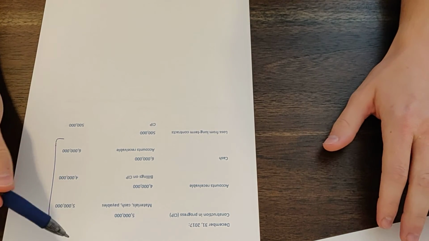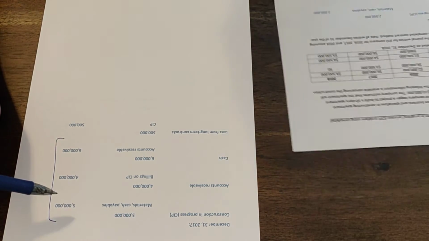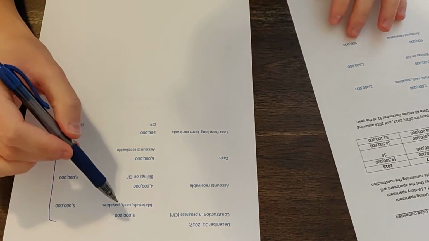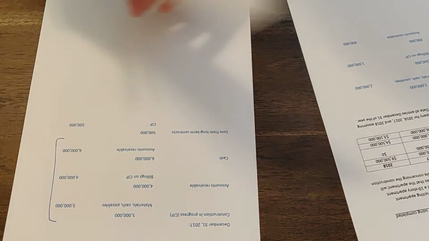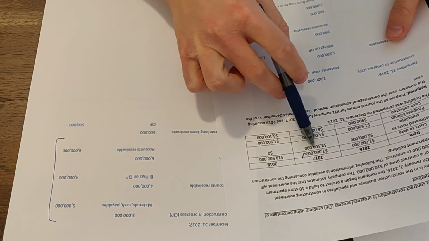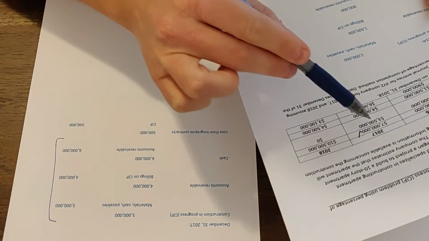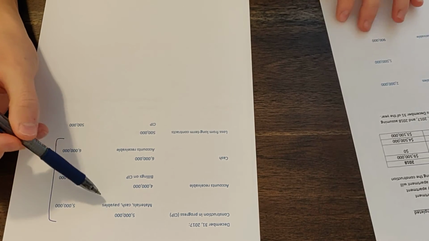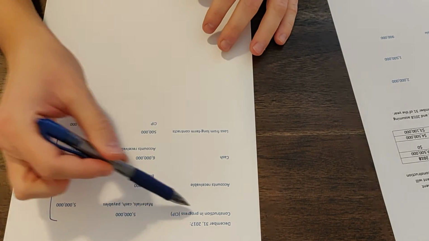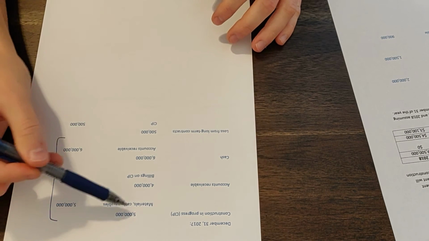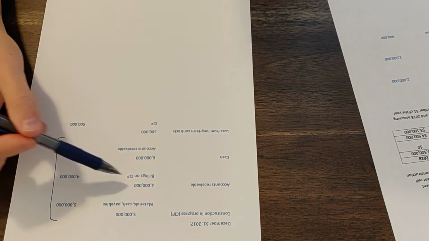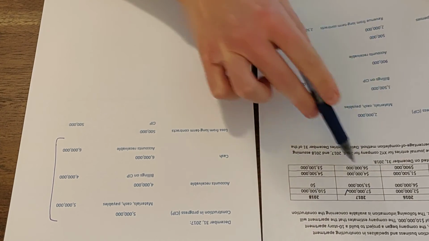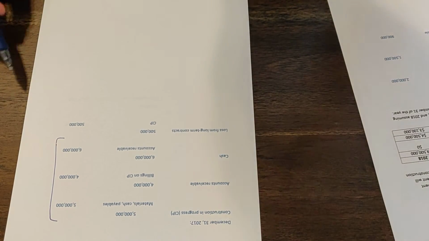It went up to 5 million because we have $7 million of costs incurred to date. Okay, so 7 million minus 2 million would be 5 million. So that will give us 5 million for the KIP debit, and then the materials, cash, payables will be 5 million. These are exactly the same. Again, those are coming from the 4 million for the progress billings and then the cash collected of 6 million.